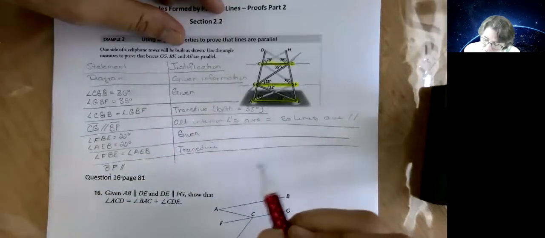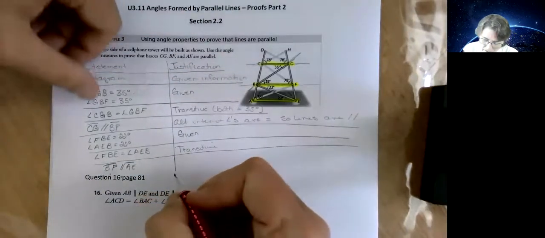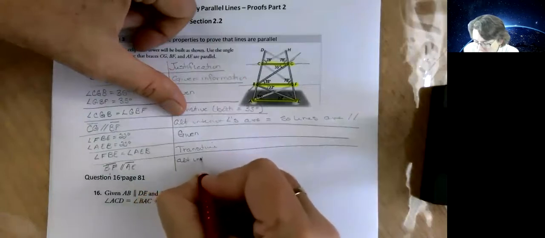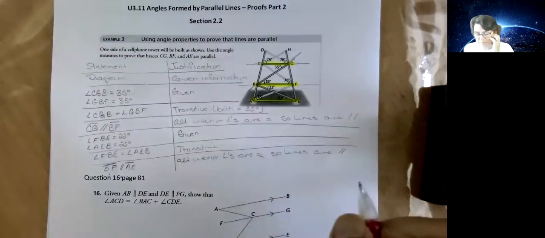Line segment BF is parallel to line segment AE. And we said that's because alternate interior angles are equal, so lines are parallel.